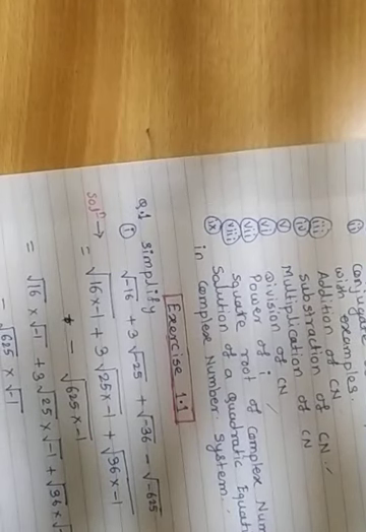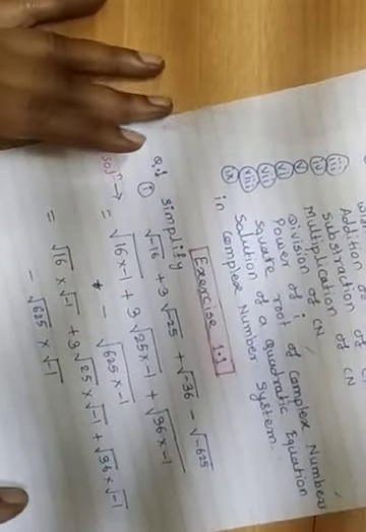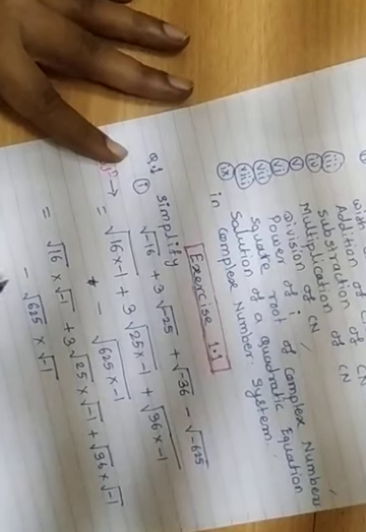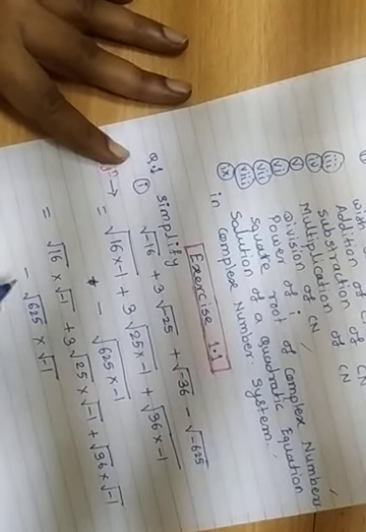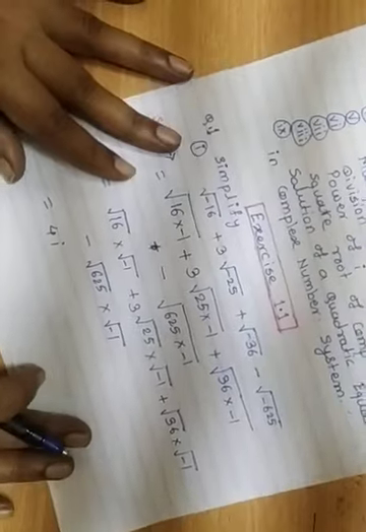Root of minus 1 is equal to i, the value of the imaginary number. The square root of 16 is 4, so that is 4 into i.